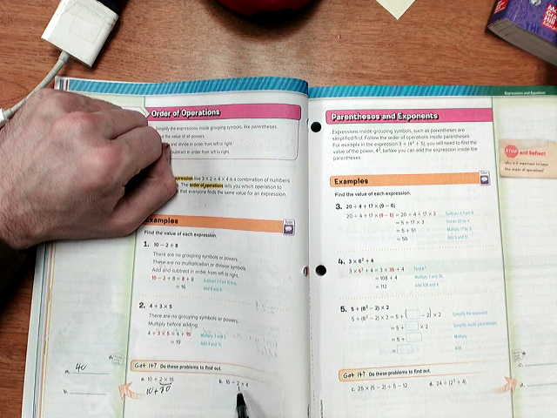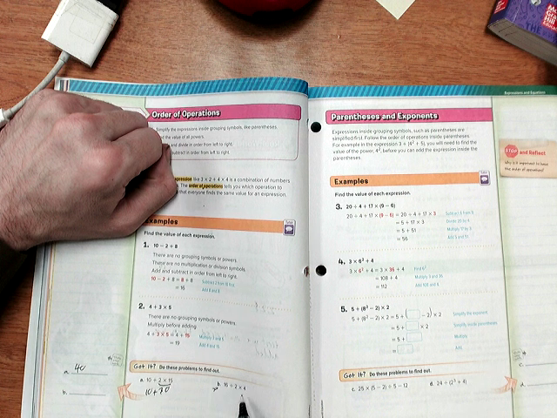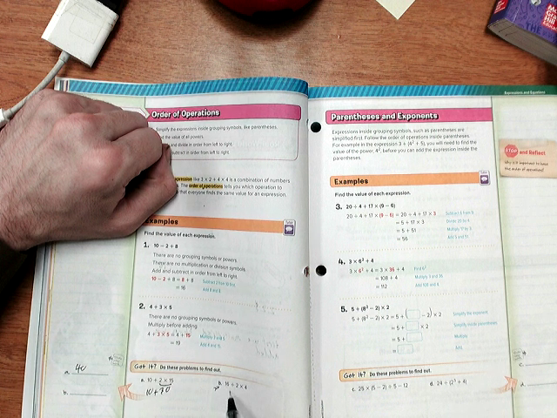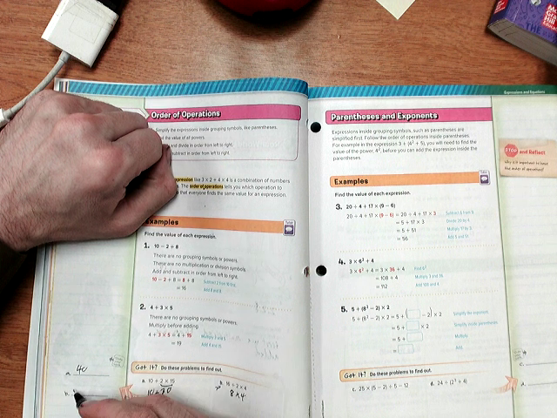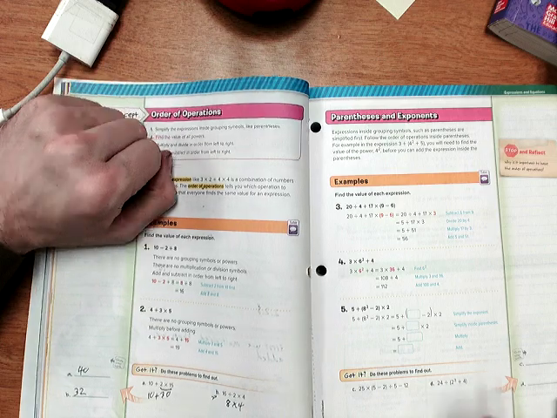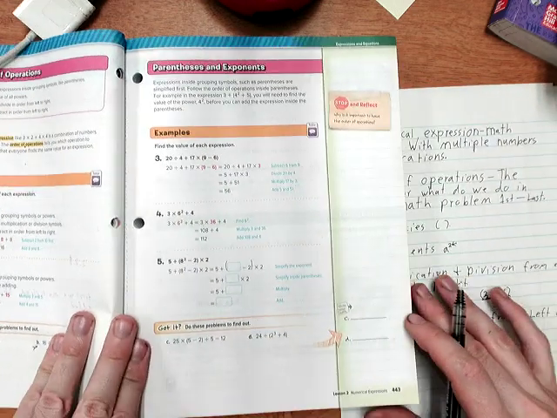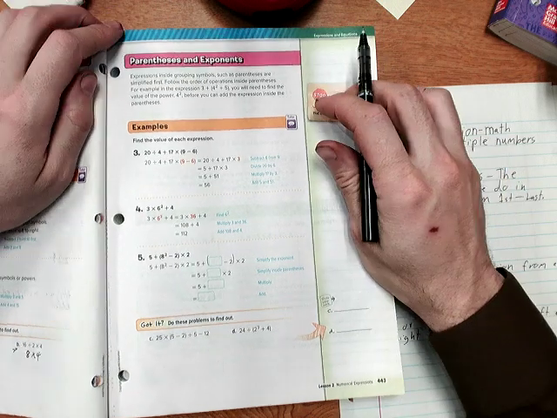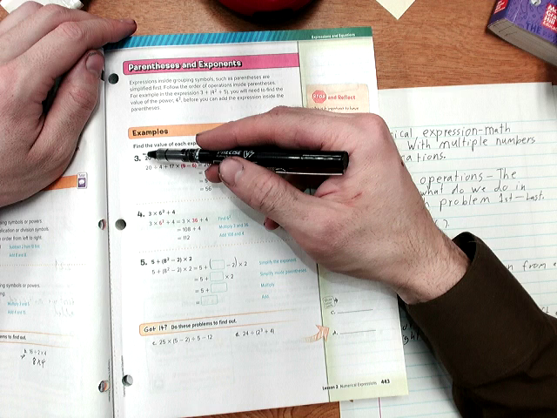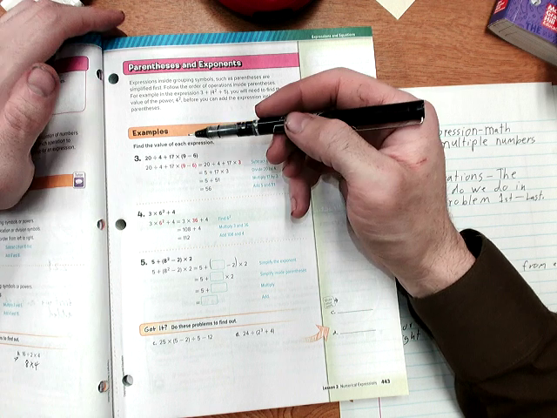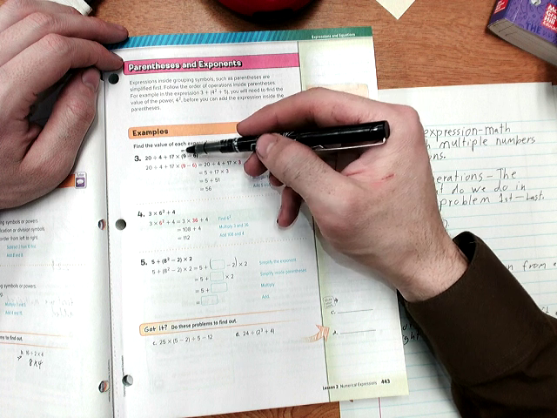16 divided by 2 times 4. So in this case, we're doing it from left to right. So 16 divided by 2 is 8 times 4 is 32. Find the value of each expression. Well, we've got 20 divided by 4 plus 17. So first we start with the 20 divided by 4 because that's the furthest on the left. So 20 divided by 4 is 5 plus 17.